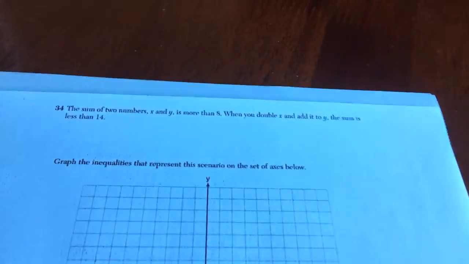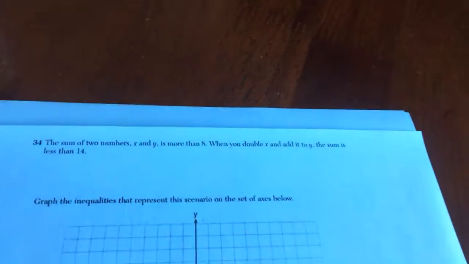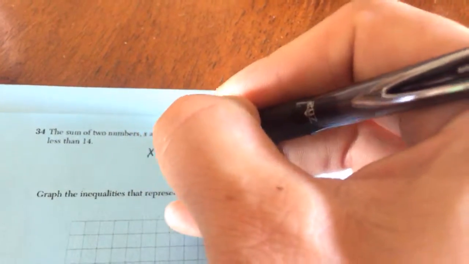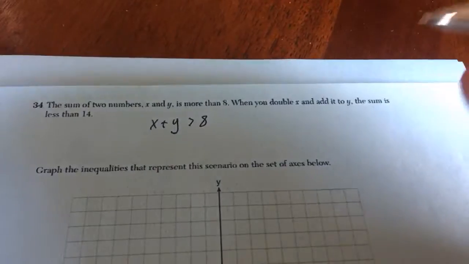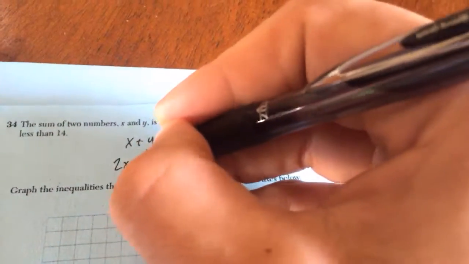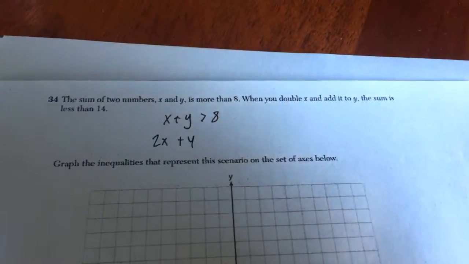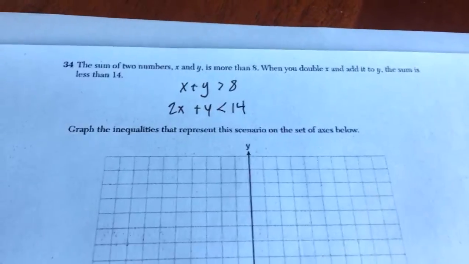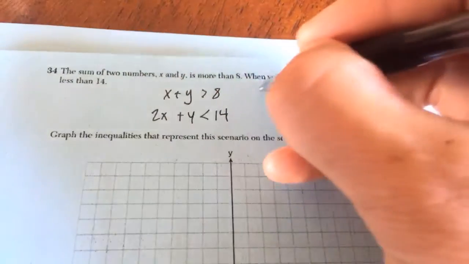In number 34, it says the sum of two numbers, x and y, is more than 8. When you double x and add it to y, the sum is less than 14. So what we have here is a system of inequalities.